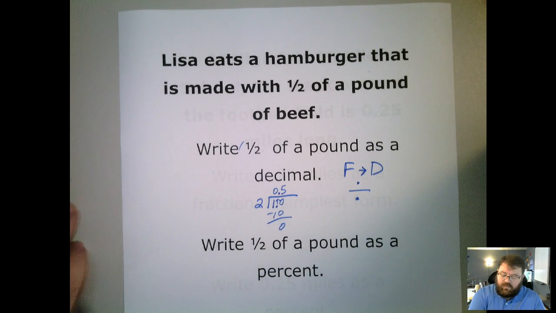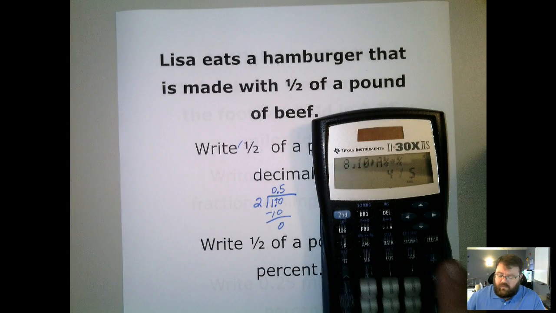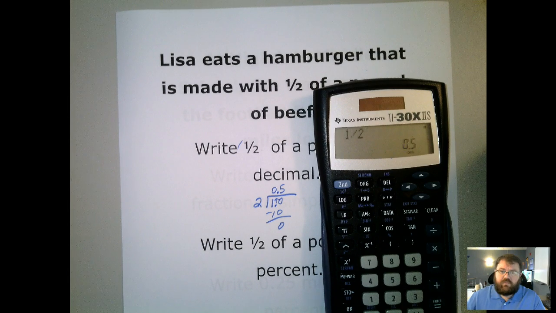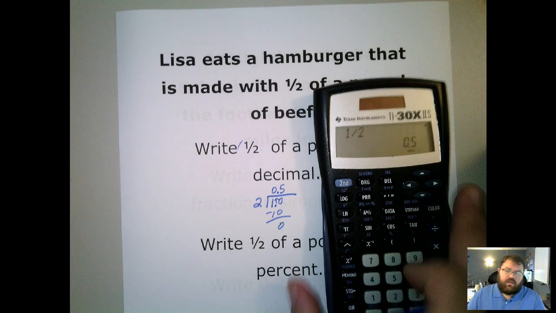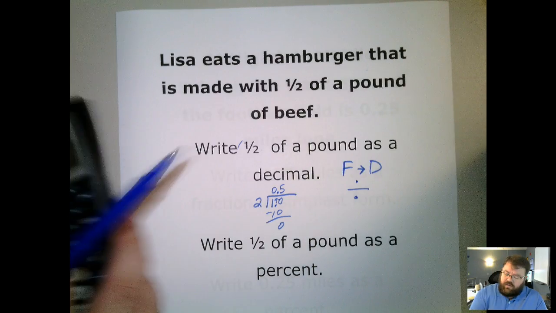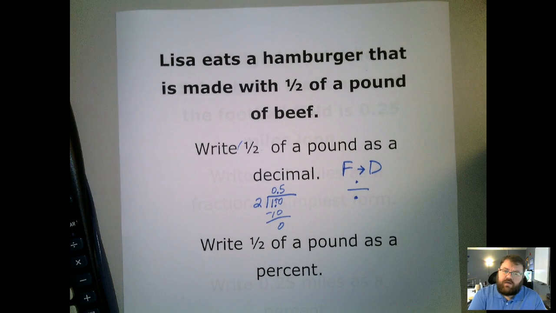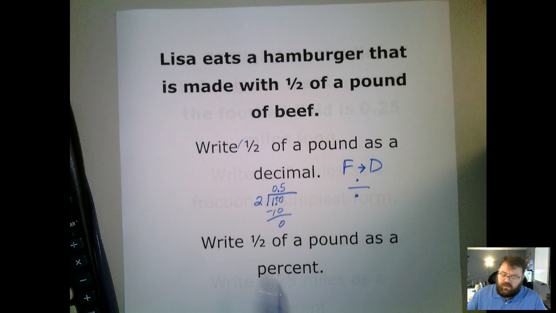If you wanted to, if you have a calculator, you could have done 1 divided by 2. The algorithm of long division is something that was taught to you last year with Mr. Horn or Mr. Gray, so this would be good practice. However, you can use a calculator if you need it. So we have 0.5 as our answer.